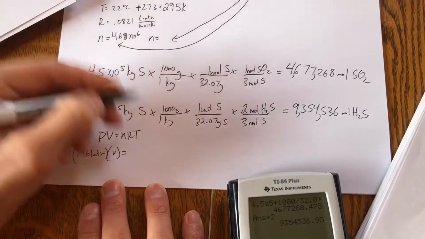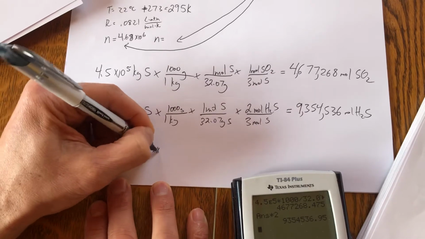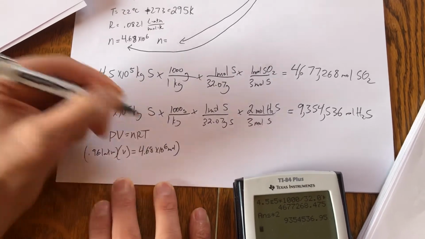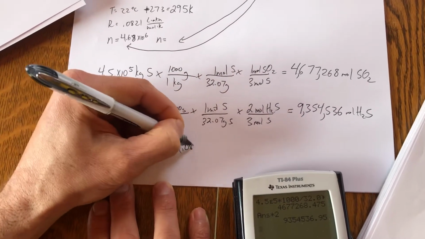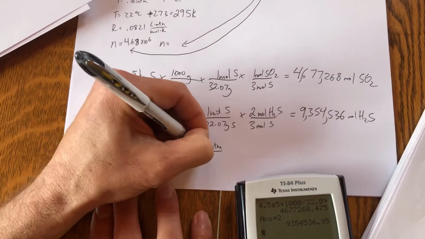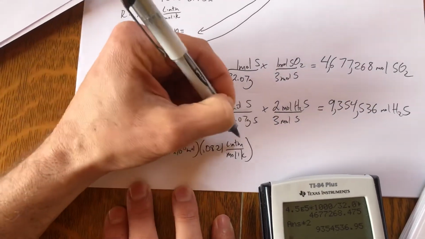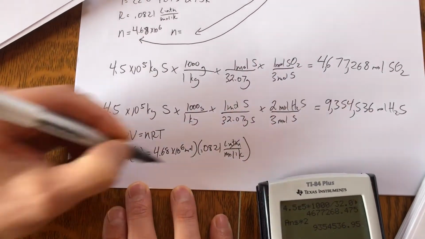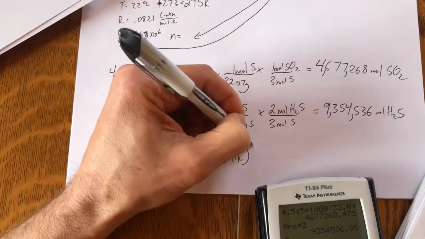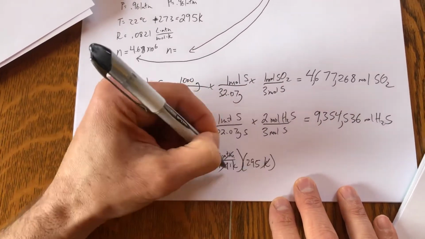The moles is what we just calculated, so I'm going to use that rounded number of 4.68 times 10 to the 6th moles. R, 0.0821. Make sure you're using the correct R value. In this case, the atmospheres is going to cancel with the atmospheres. The mole will cancel with the mole. Once I plug in my Kelvin temperature of 295 Kelvin, the K will cancel with the K.